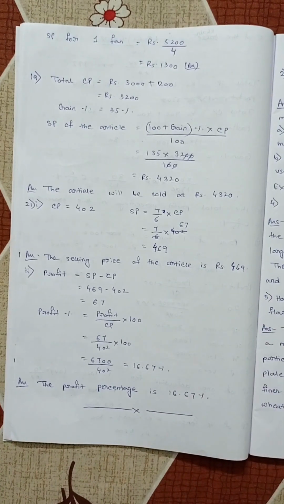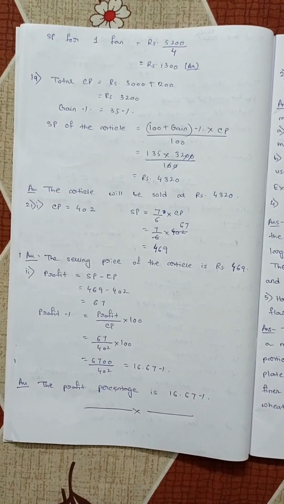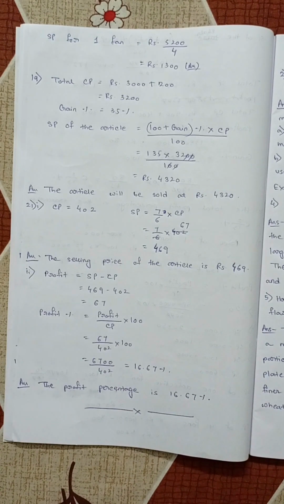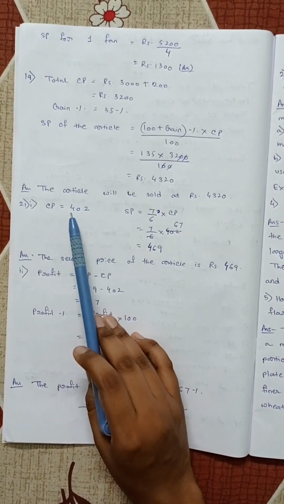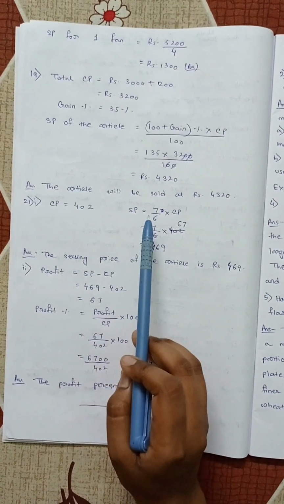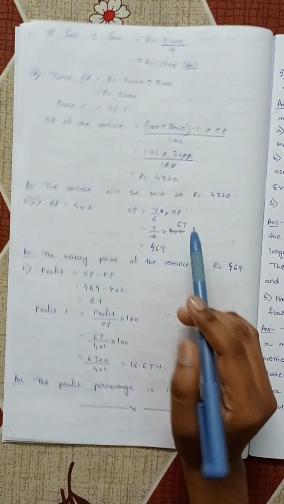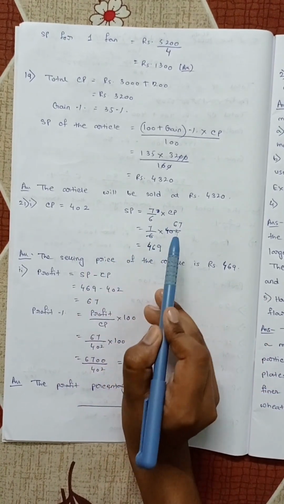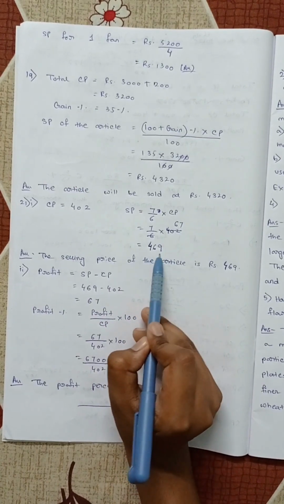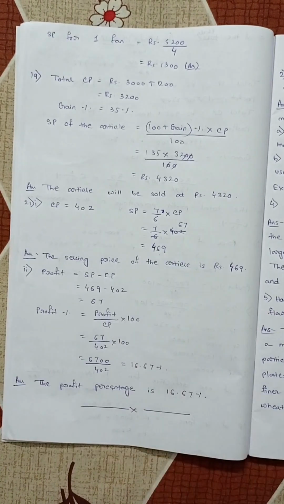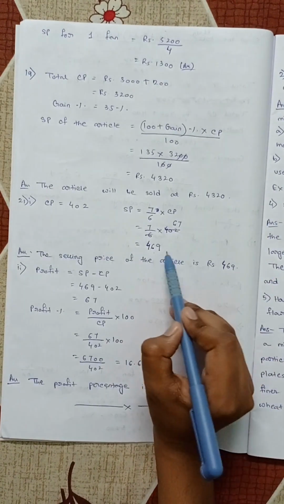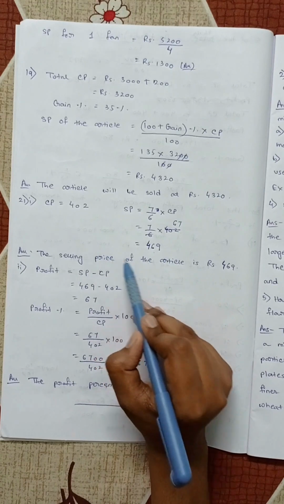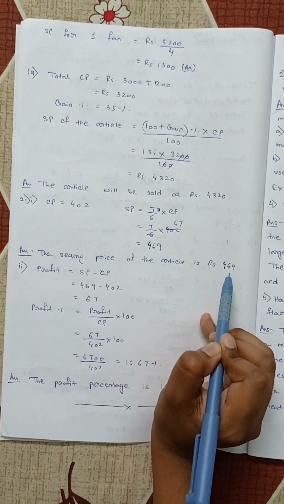Next, see number 21. The cost price of an article is 402 and the selling price is 7 by 6 times its cost price. This line is very important. Cost price is given and selling price is 7 by 6 times the cost price. Of means multiply, so that means 7 by 6 of 402, and by doing this we will get 469. The first question is the selling price of the article. We have already found it, so the first question's answer is 469.